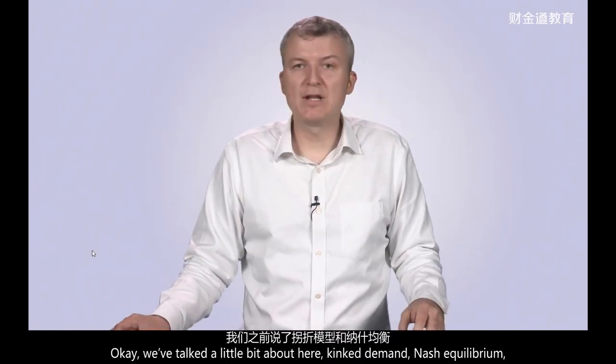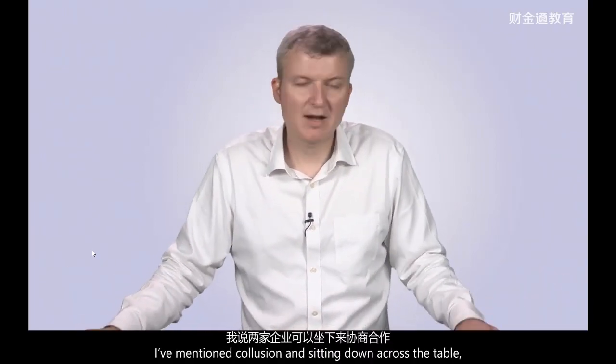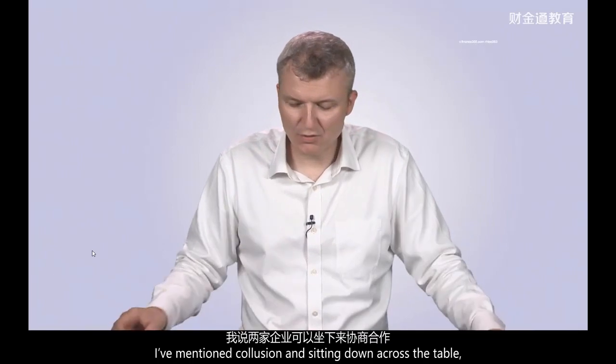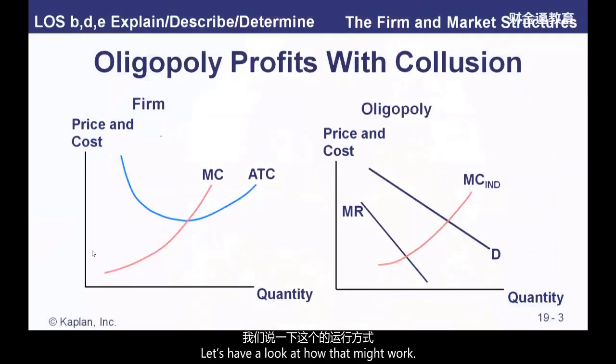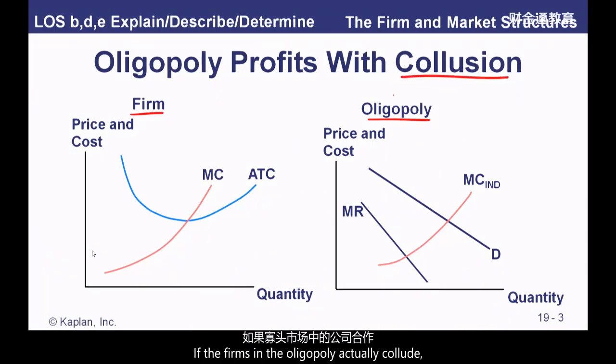Okay, we've talked a little bit about kink demand, Nash equilibrium, Cournot. And I've mentioned collusion and sitting down across the table. Let's actually look at how that might work, because for the entire oligopoly versus the firm, there's an interesting and unique conclusion here that we could draw.